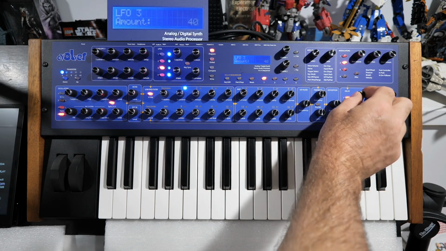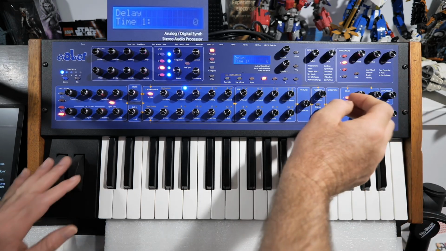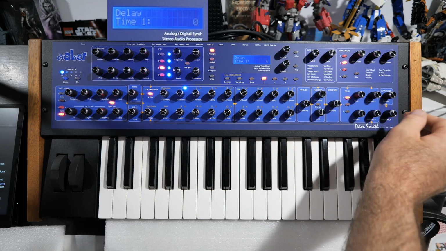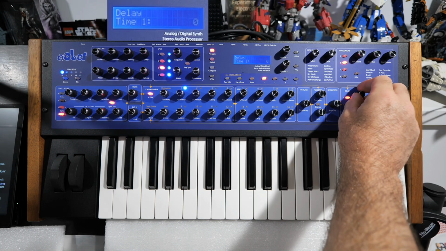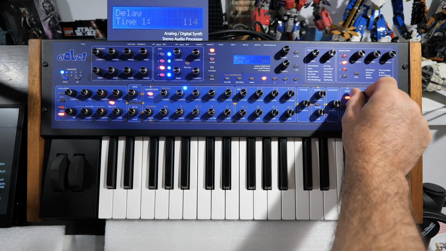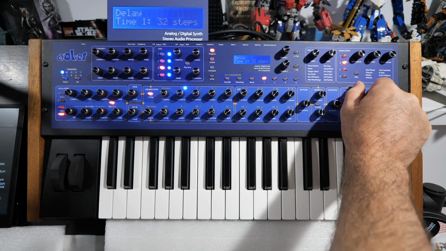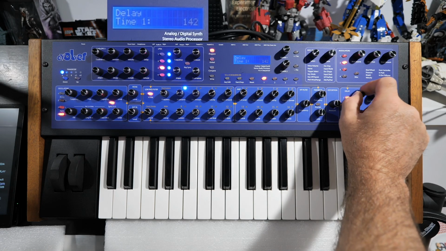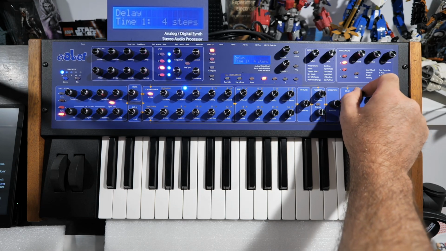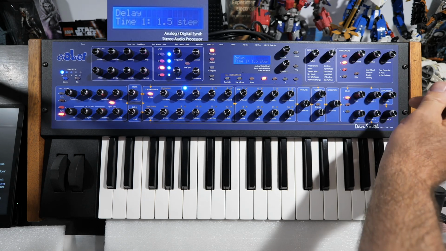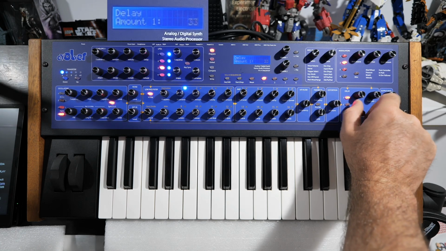So delay 1. This will do everything from short and strong to long synced delays. So it's just kind of what you want to do. And again, as you're going through the time, in the manual, in the guidebook, it'll actually give you what this is in seconds. But I'm going to make delay 1 1.5 steps. Let's play with that. Let's set the amount up.